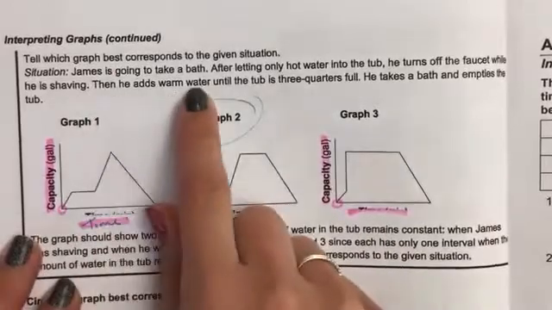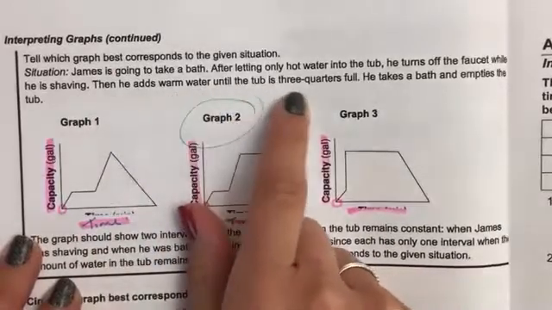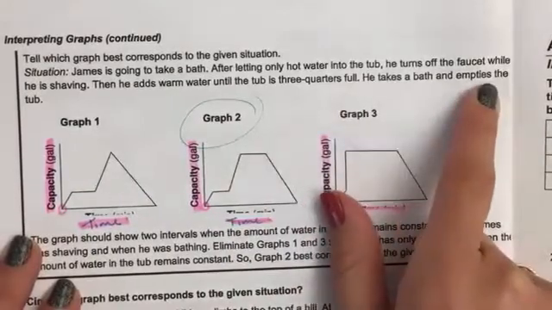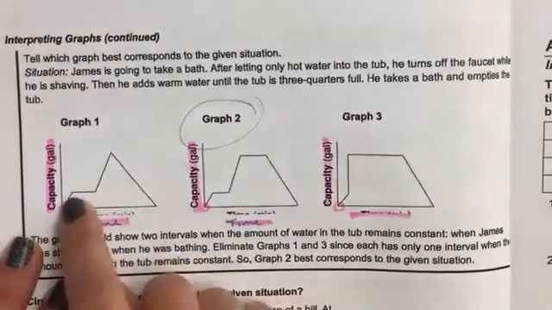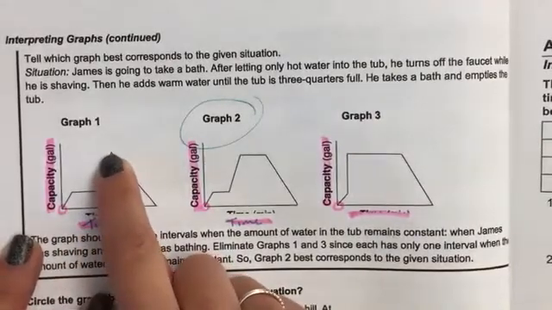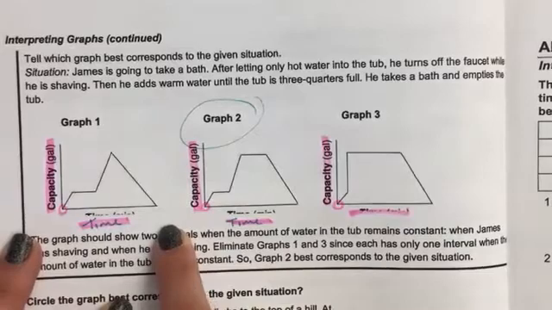Then he adds warm water until the tub is 3/4 full. He takes a bath and then empties it. So if you were following graph 1, he shaves, fills the tub, and then he would just empty it all right away. But that didn't happen.